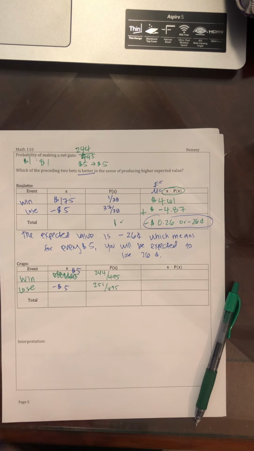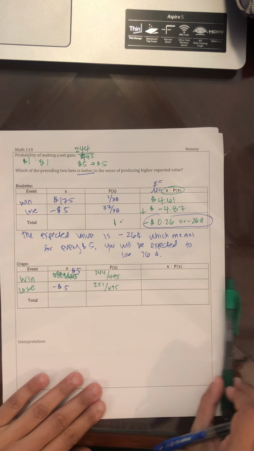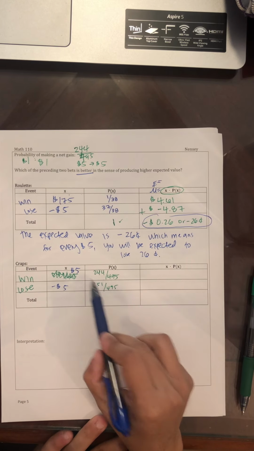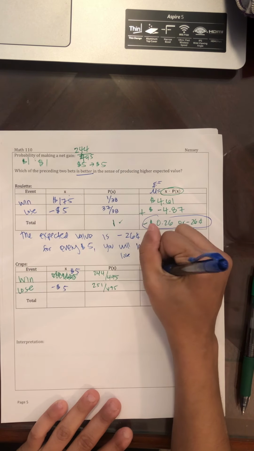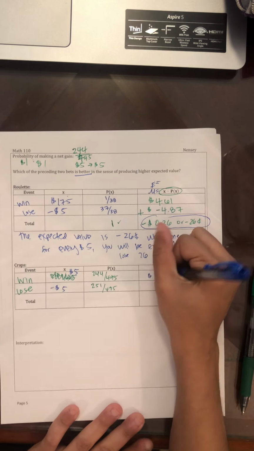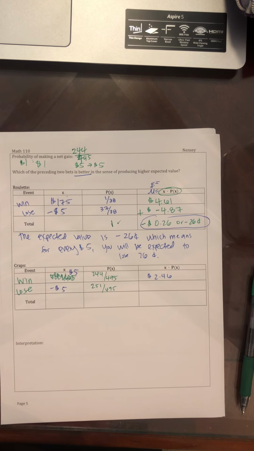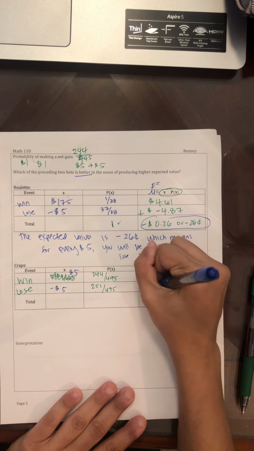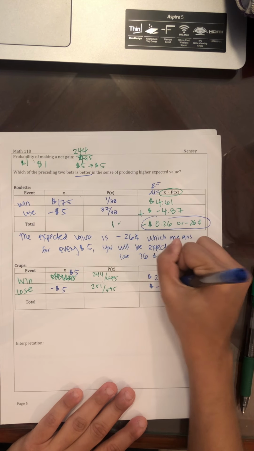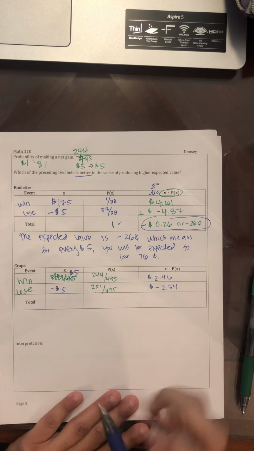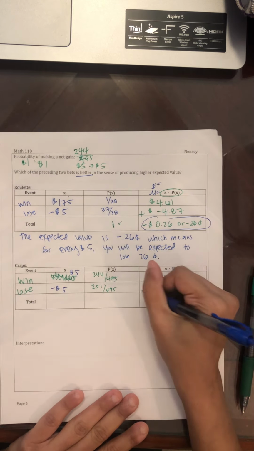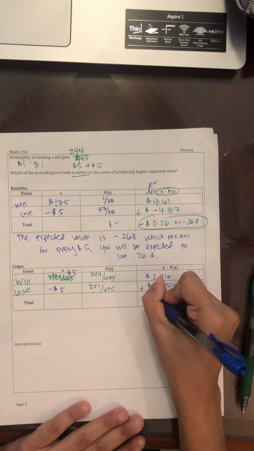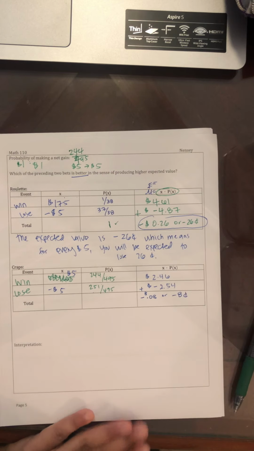You're like, okay, well, I win and I lose. Think about it in terms of betting. So what is your x times p of x? If I multiply these out with a calculator, and again, it's 2 decimal places, I get $2.46. Now if we multiply -5 times 251 over 495, I get negative 2.54. Why is it negative? Well, you're losing. Now if I add these all up, I get negative $0.08, or negative 8 cents.